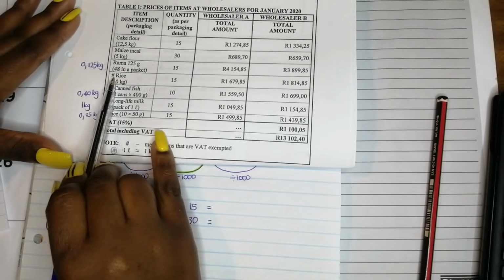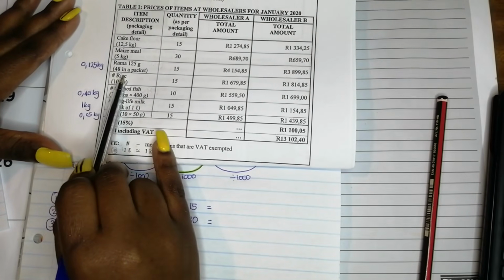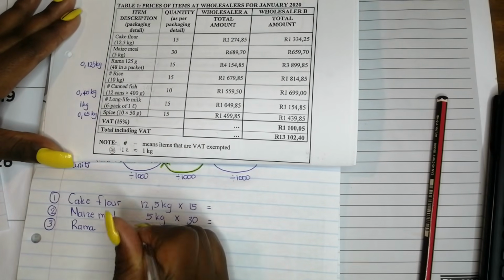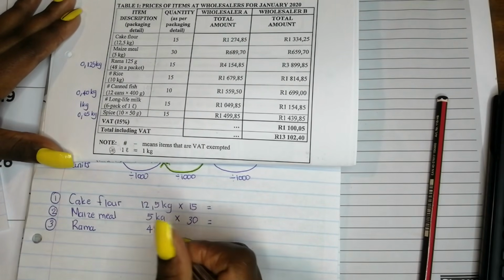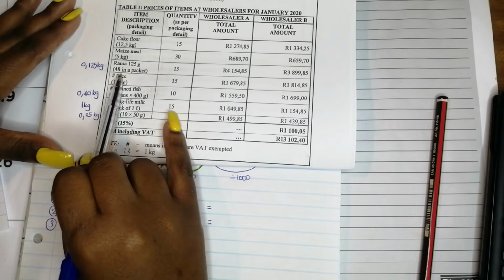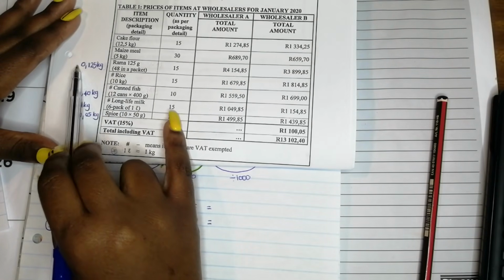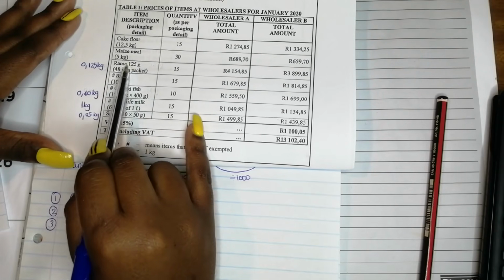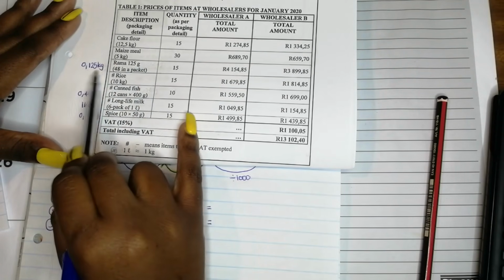With the rama, there are 48 in a packet. So you're going to take the 48 in a packet, and each rama weighs 0.125 kg. Remember, we converted the 125 grams into kilograms.